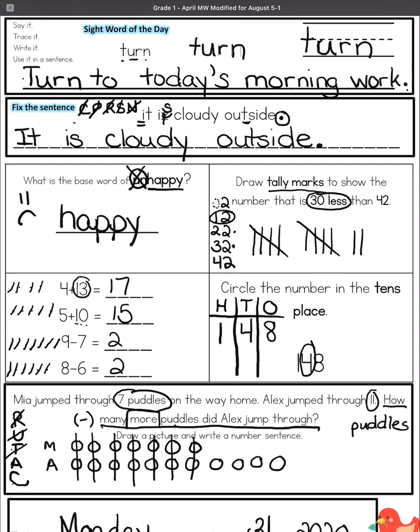And so it's pretty easy for me to see that there are 1, 2, 3, 4 puddles that Alex jumped through that Mia did not. But we still need a number sentence. So let's look at Alex. Alex started with how many puddles? 1, 2, 3, 4, 5, 6, 7, 8, 9, 10, 11.